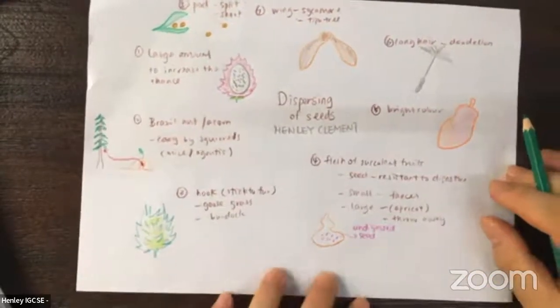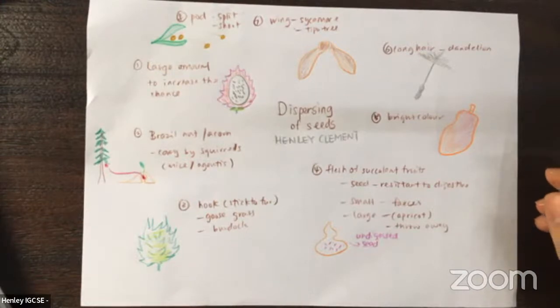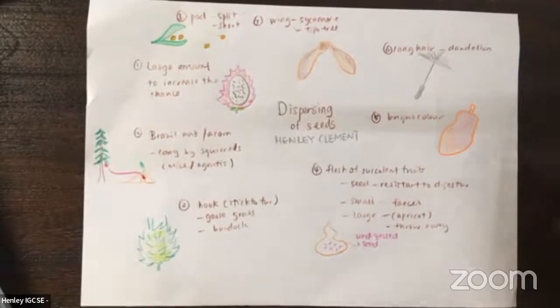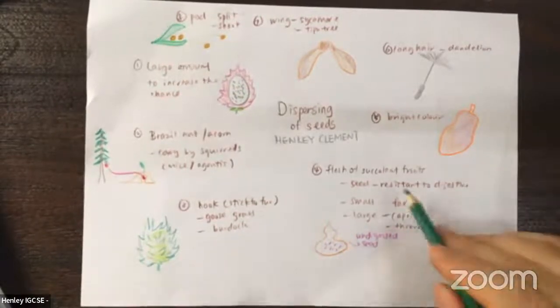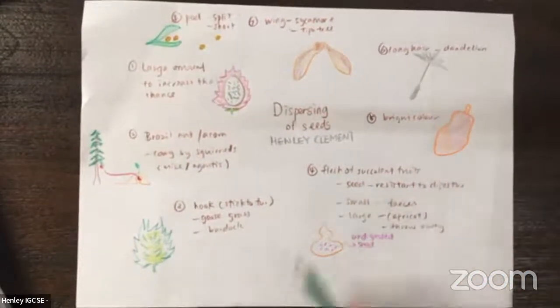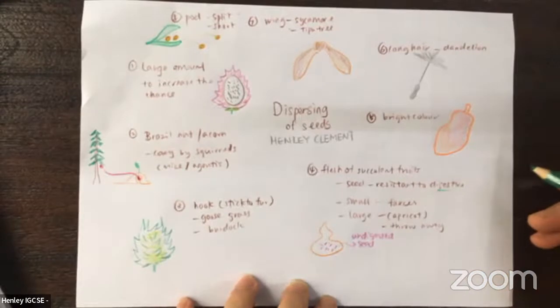The next, for some fruit, just like watermelon, rambutan, mango, we call it a succulent fruit, which is a juicy fruit. The flesh is very juicy, however the seeds are resistant to the digestive system.